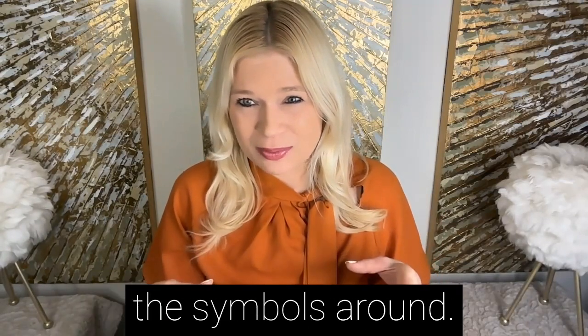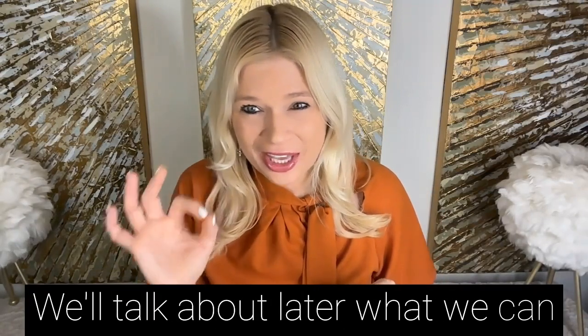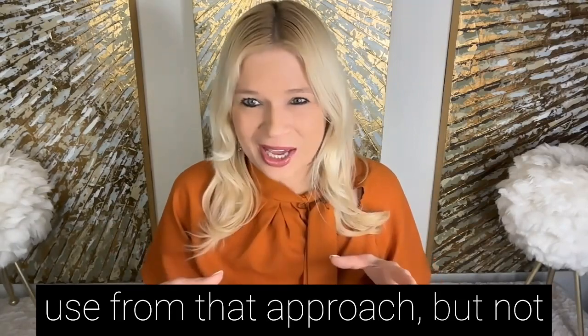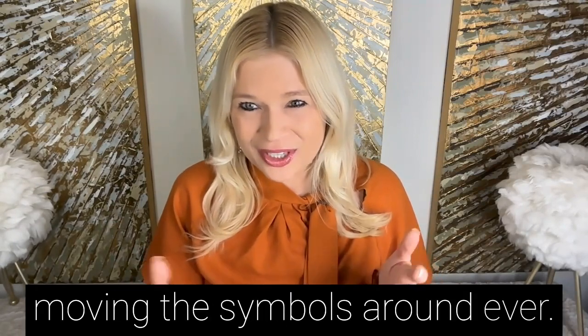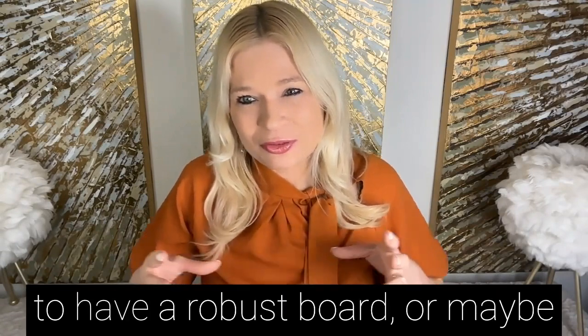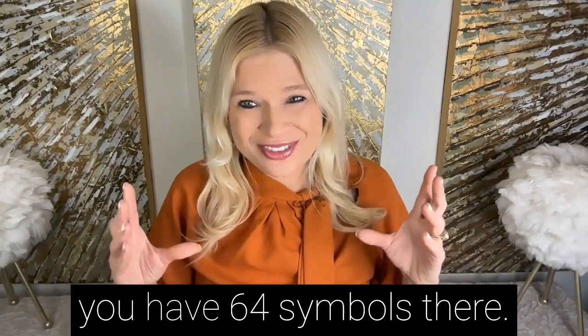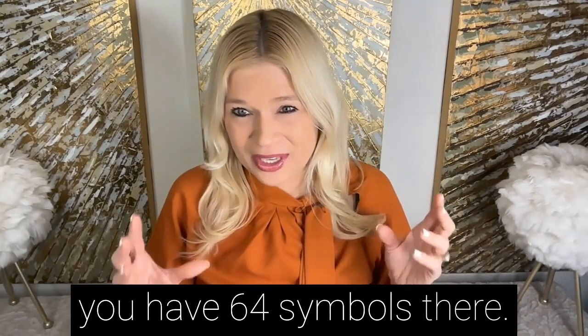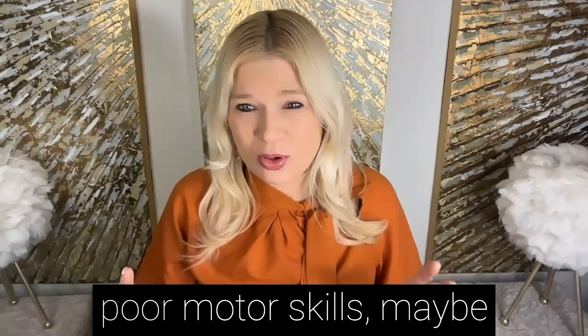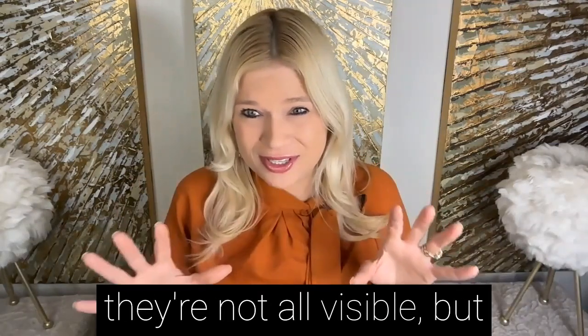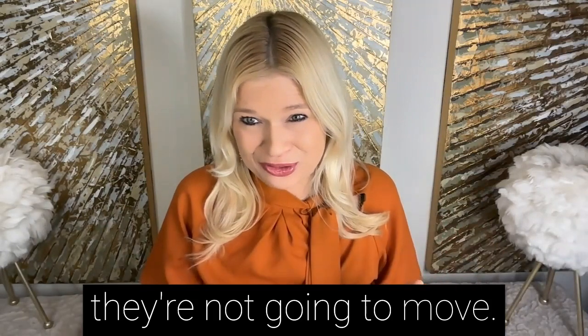I'm not going to move the symbols around. We'll talk about later what we can use from that approach, but not moving the symbols around ever. So that's why it's really important to have a robust board where maybe you have 64 symbols there. And if the child has extremely poor motor skills, maybe they're not all visible, but they're not going to move.